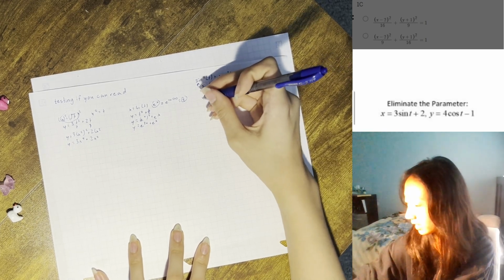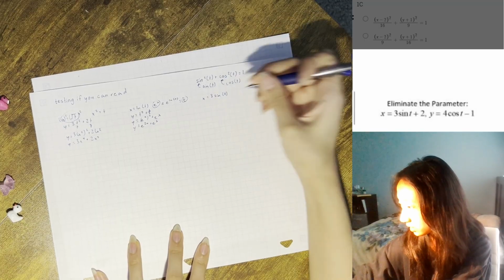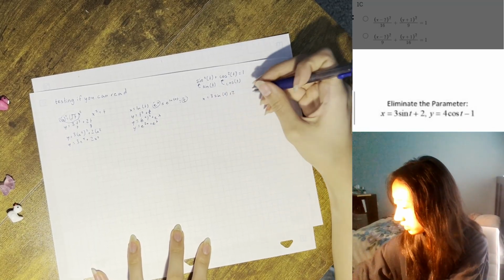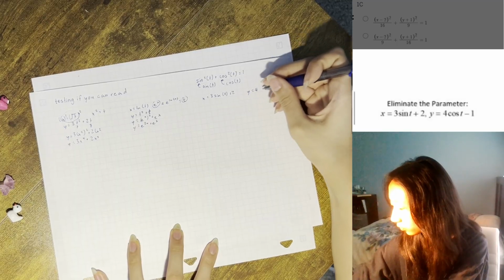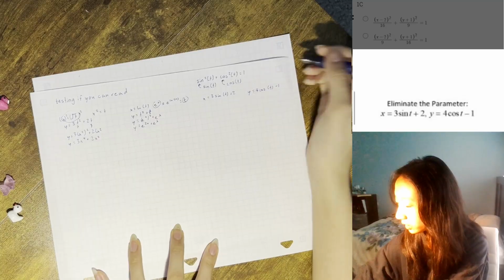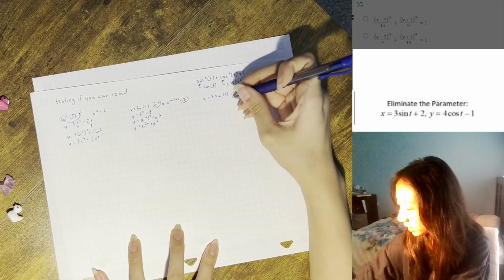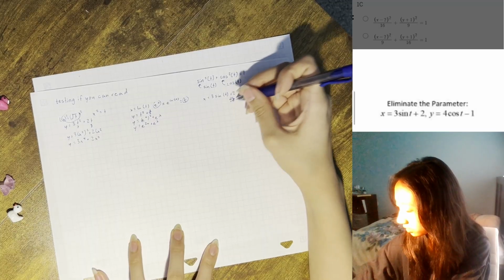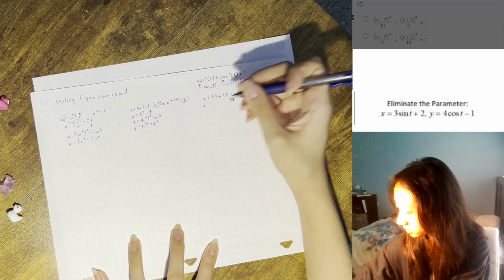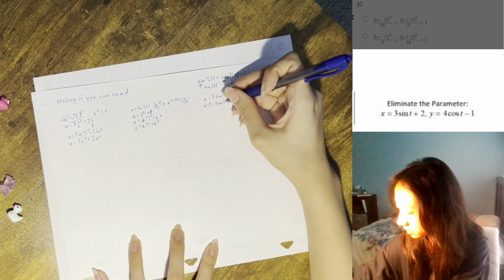We've got x equals 3 sine of t plus 2, and then we've got y is equal to 4 cosine of t minus 1. So we're going to go to these in order. So let's see, we can subtract 2 from both sides, and we get x minus 2 equals 3 sine of t.